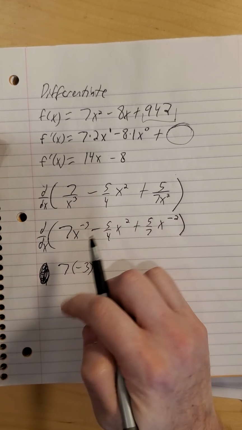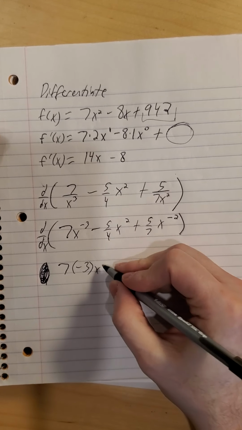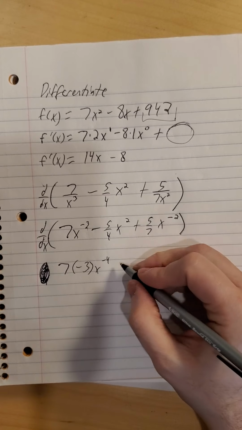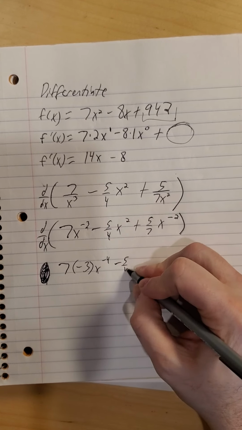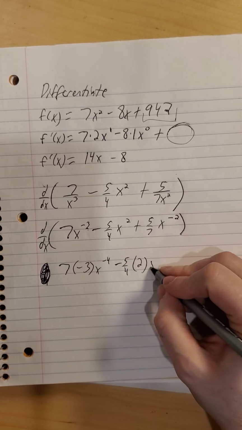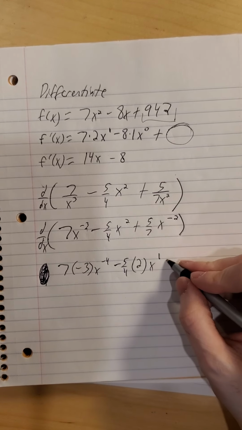Negative 3, the exponent is now a factor. Hang on to your x and subtract 1 from that exponent. Watch your sign work with these negatives. Hang on to the negative 5/4. 2 is now a factor. Hang on to your base. Subtract 1 from that exponent.